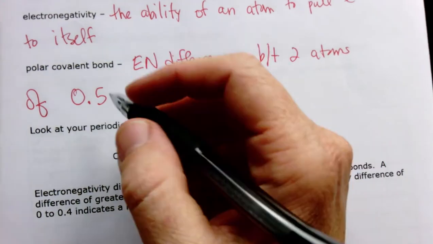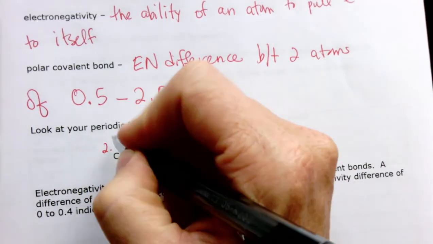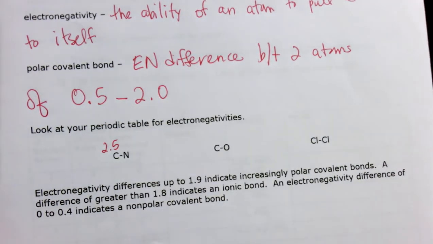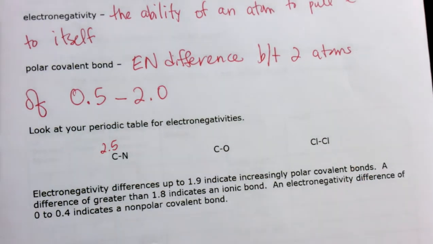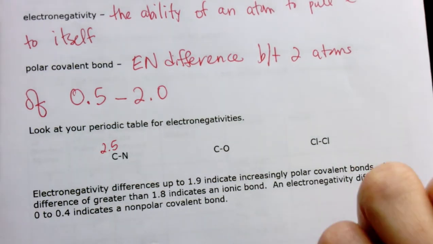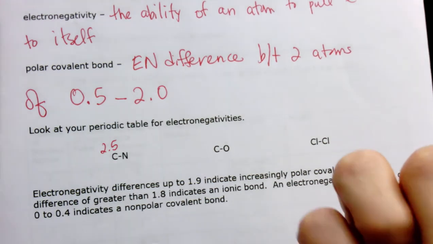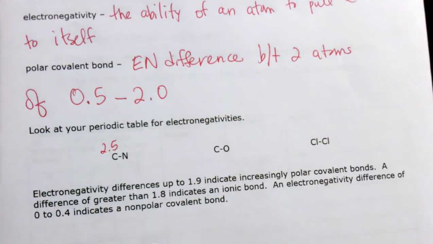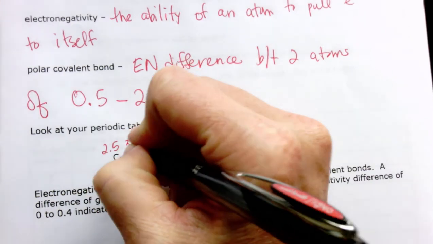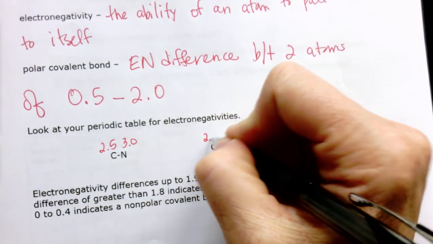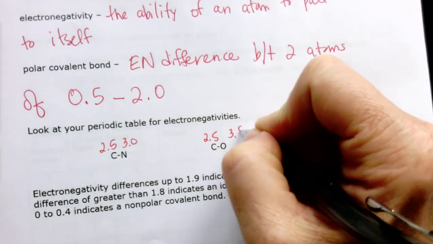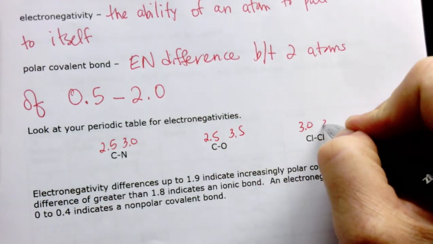Okay, so now what we found, the electronegativity for carbon is 2.5, and I'm just going with the book values. Your periodic table has 2.55, but we're just trying to get an idea of whether these are polar covalent or non-polar covalent. So whether you take 2.55 or 2.5 does not matter. Nitrogen's 3.0, carbon 2.5, oxygen 3.5, chlorine 3.0, chlorine 3.0.